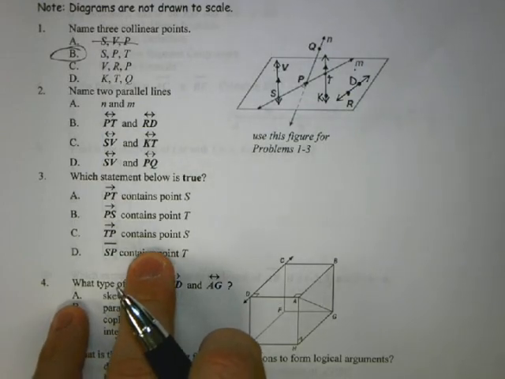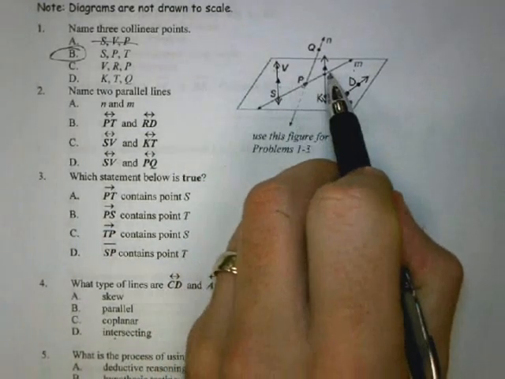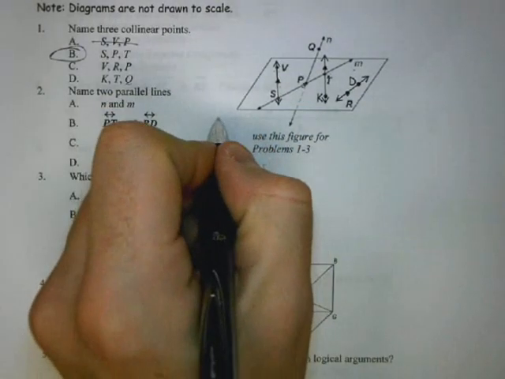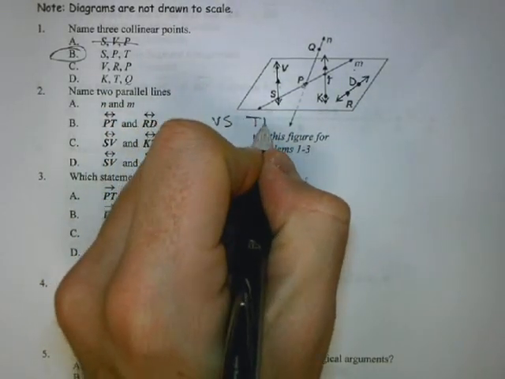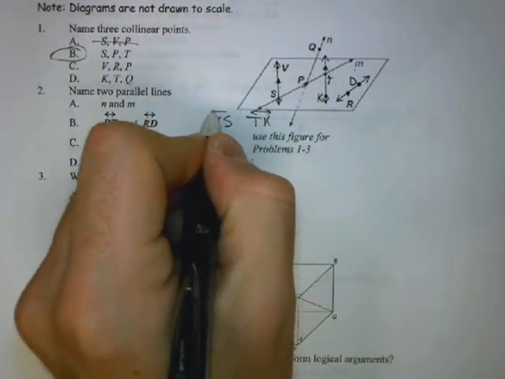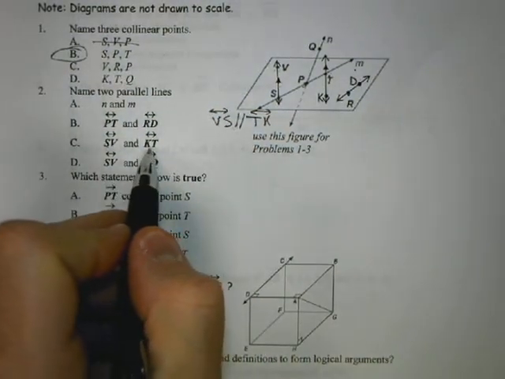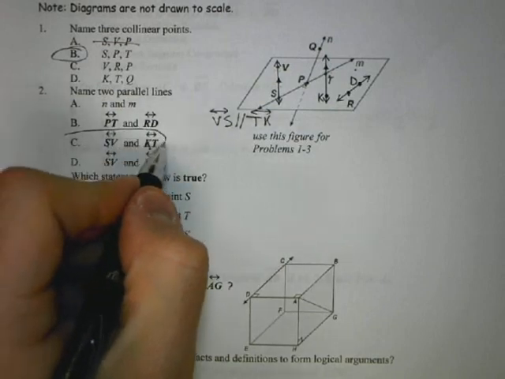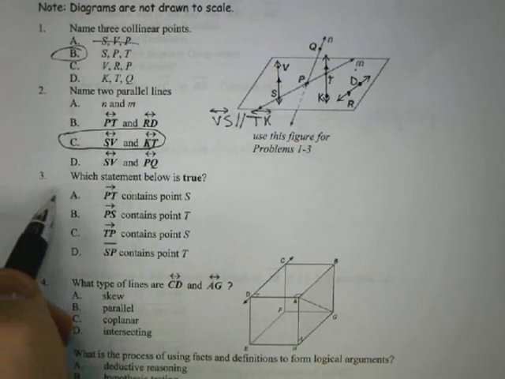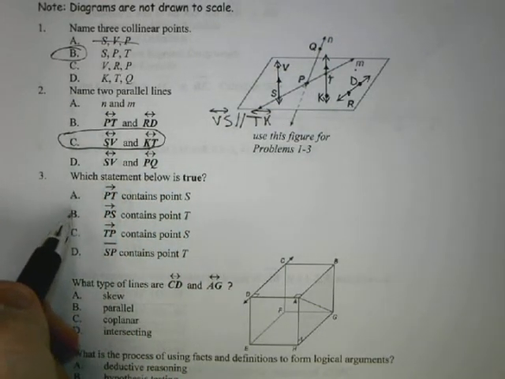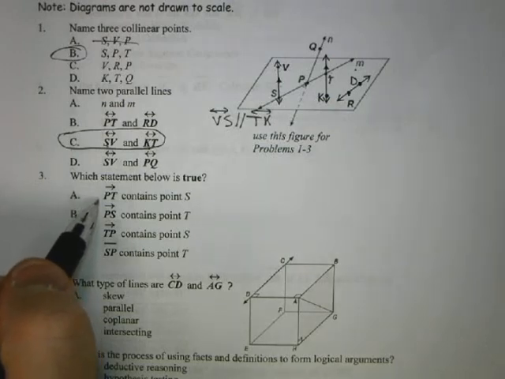Number 2, we need to name 2 parallel lines. One thing we're going to have to look for at first is those indicators for parallel lines. We have those arrows there, so that says maybe VS and TK would be parallel. So if we look, we have VS, KT, means the same thing. Those would be our parallel lines.